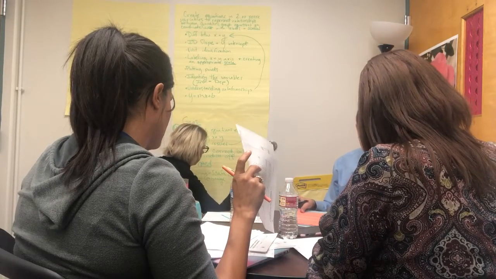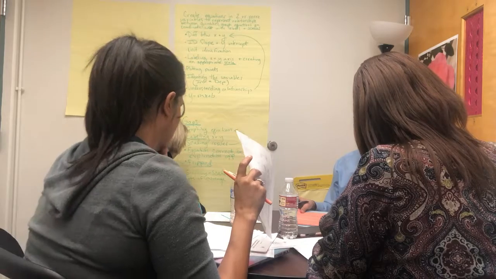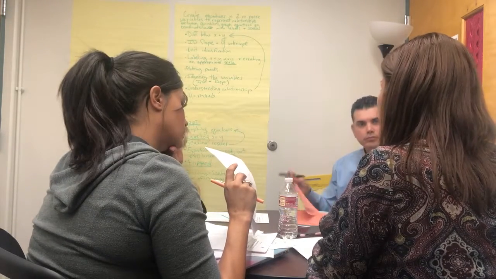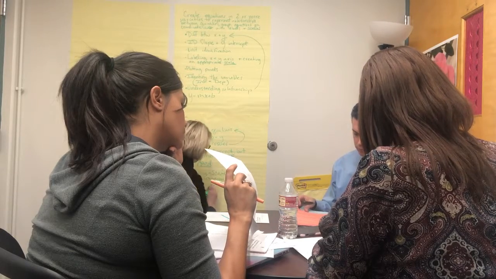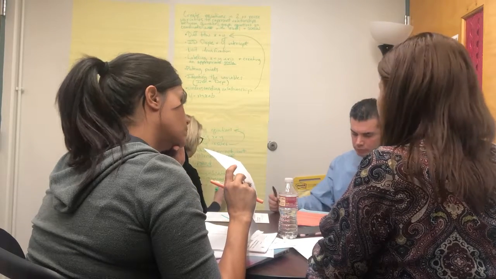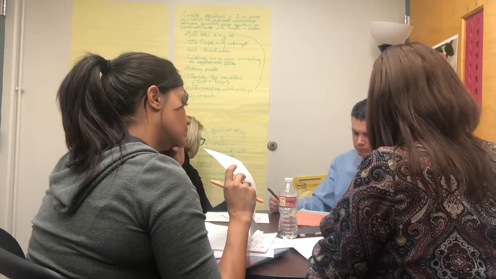Another thing that I identified here is on the equation, they switch the terms. They use the constant like a slope and the rate of change like an initial value. They switch the terms.